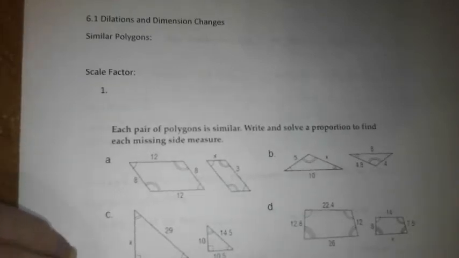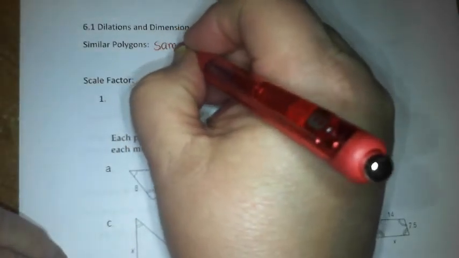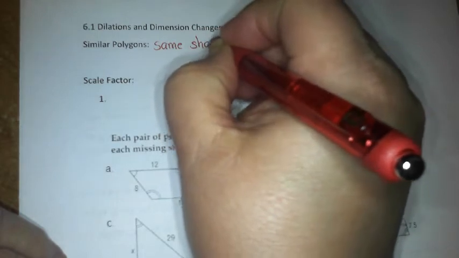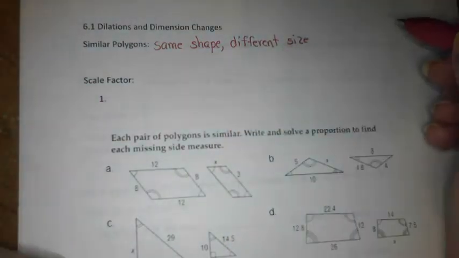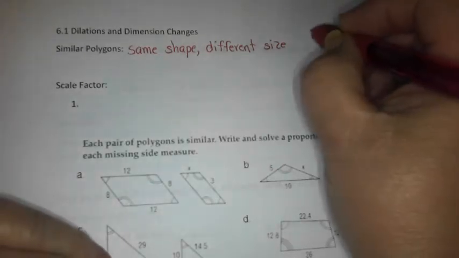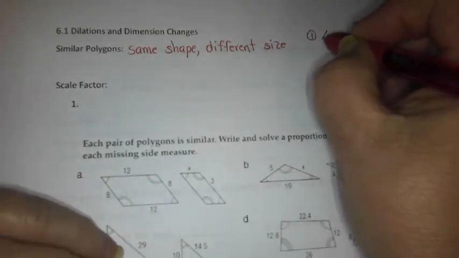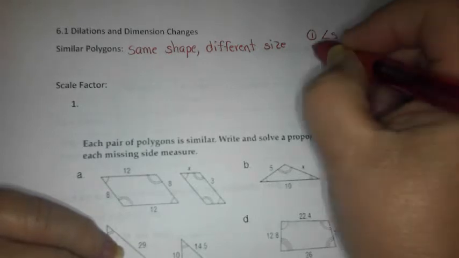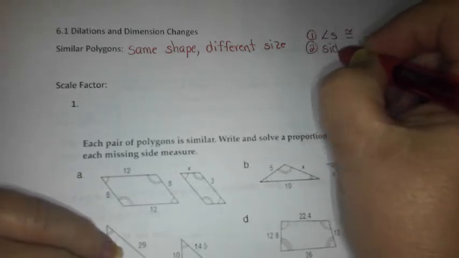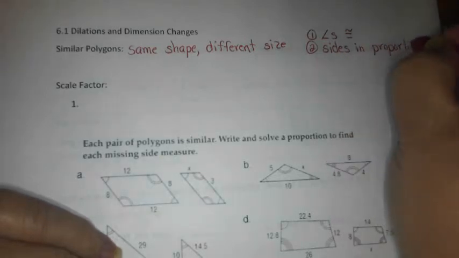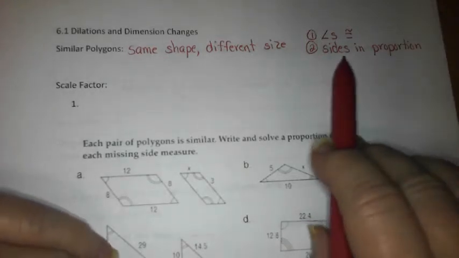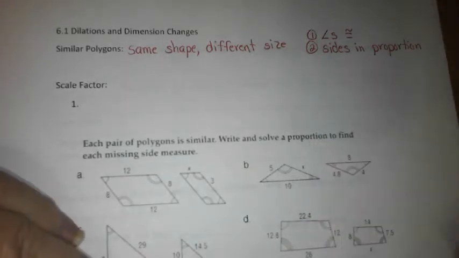So as we said in our last lesson, similar polygons have the same shape, different sizes. Same shape, different size. So what we know about similar polygons is two things. Their angles are congruent, that's why they're the same shape, but their sides are what we call in proportion. And those are the ratios that we talked about in the previous lesson. So we're going to be able to write proportions to solve for missing pieces.